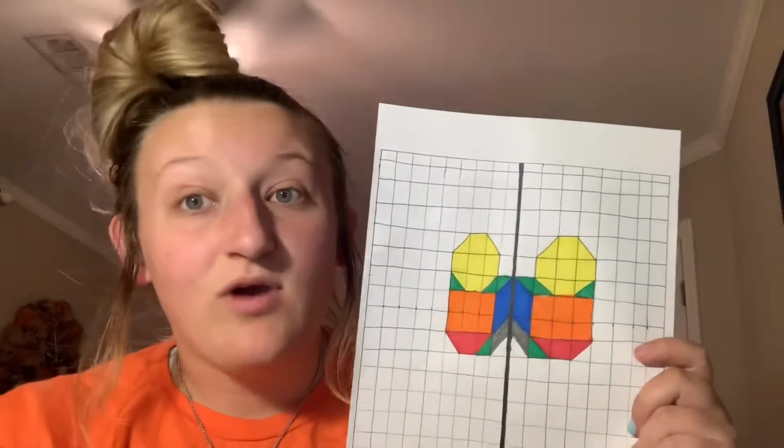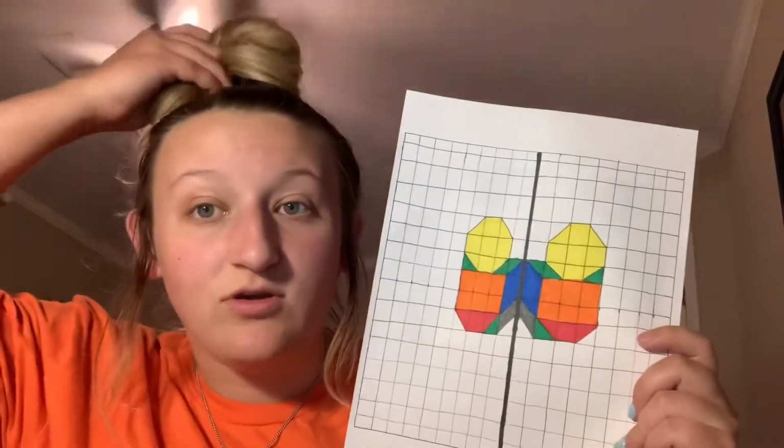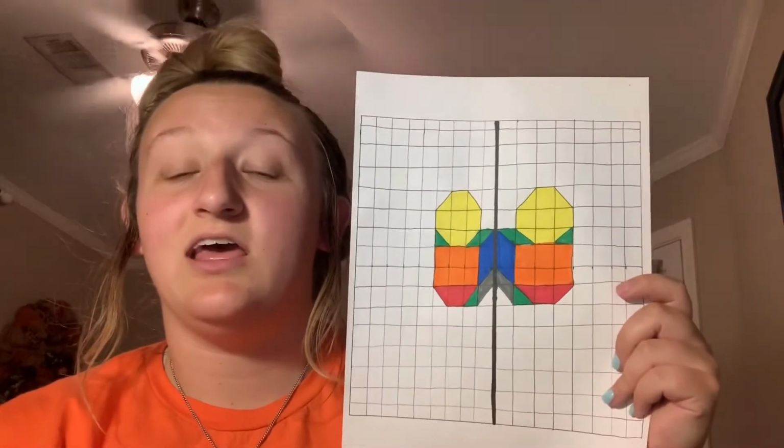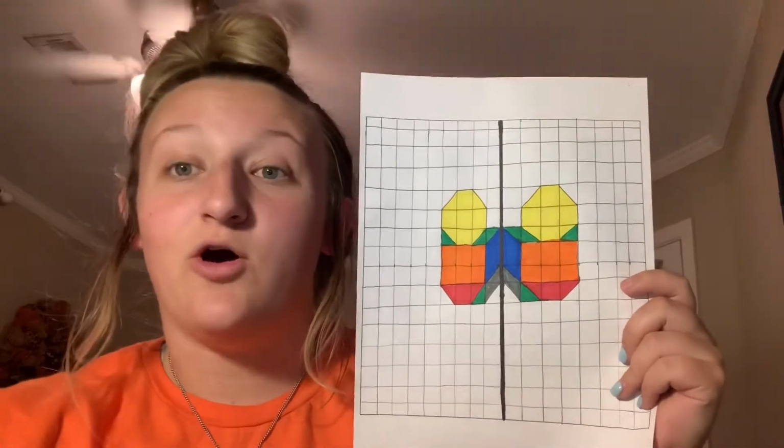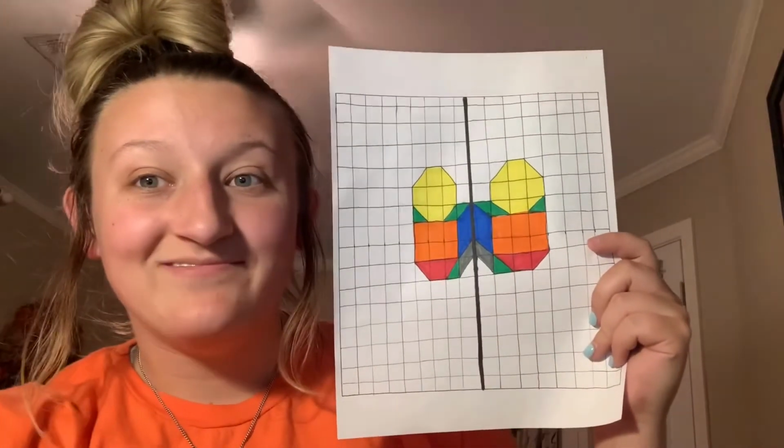And if any of you have questions, I did give your parents my phone number, and I told them that they could text me or call me with any questions that you have. So let's get to graphing.